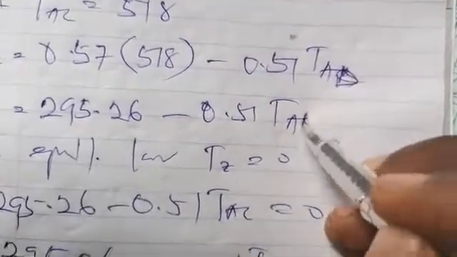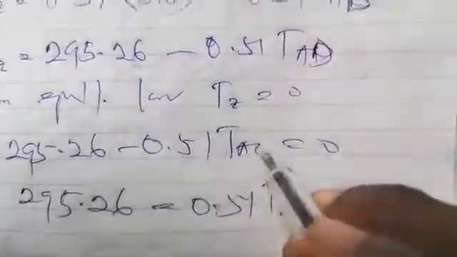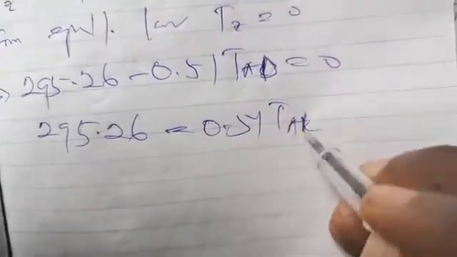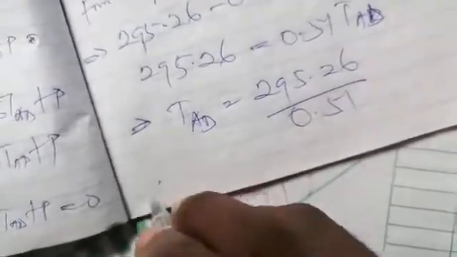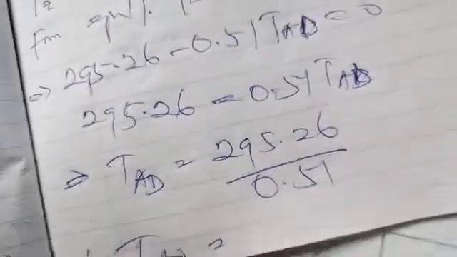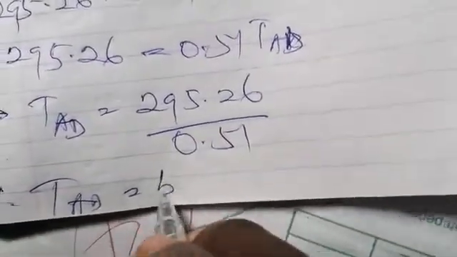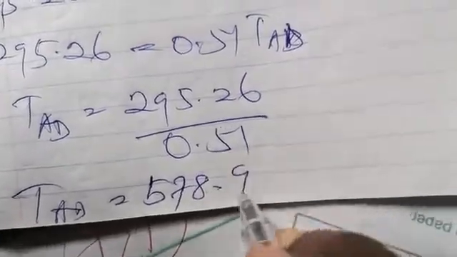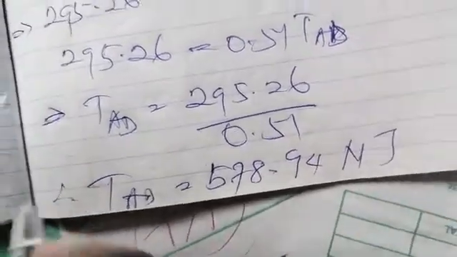Please take note, it's 0.51 TAD, not TAC. It's a long calculation. To make TAD the subject, we divide both sides by 0.51. So TAD is equal to 295.26 divided by 0.51, and therefore TAD is equal to 578.94 newtons. So we have the tension in cable AD.